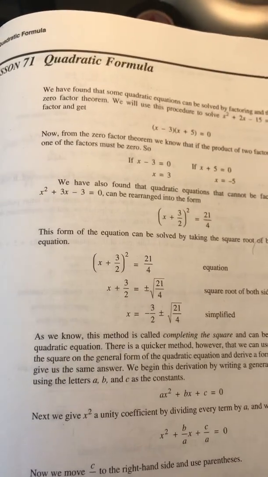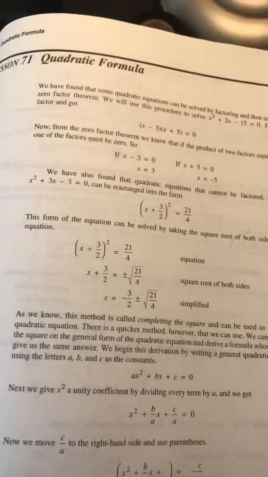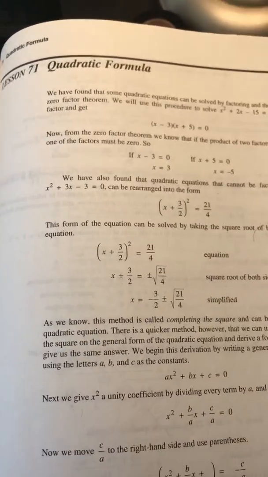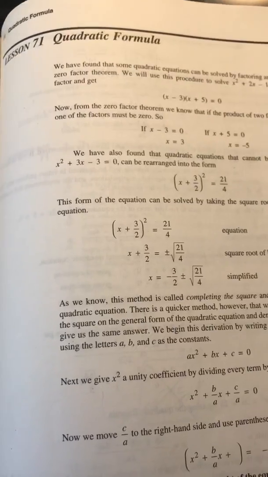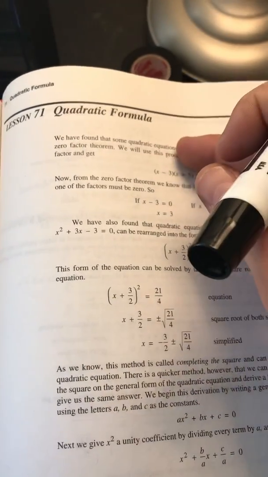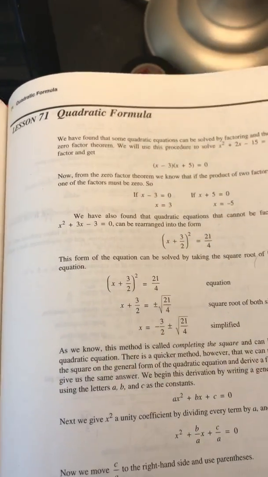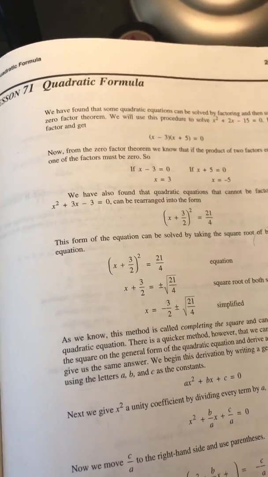Okay, Algebra 2, I'm teaching two sets today because you already know how to do both of them. In the 70s, I mentioned that there's going to be a lot of skipped lessons, so here we are. I'm going to teach 71, even though you already know it, and then I'm going to teach 72, and you're going to do 72 for homework.